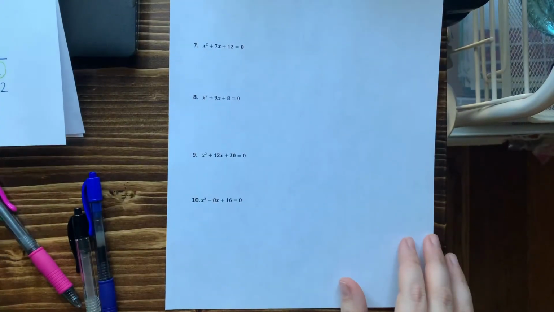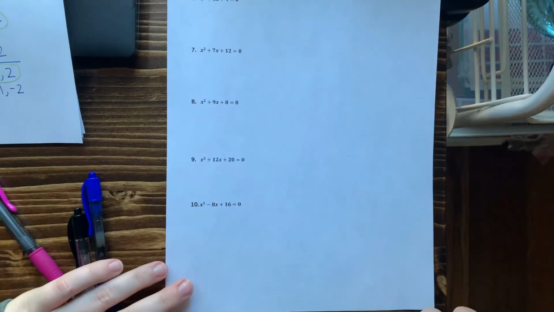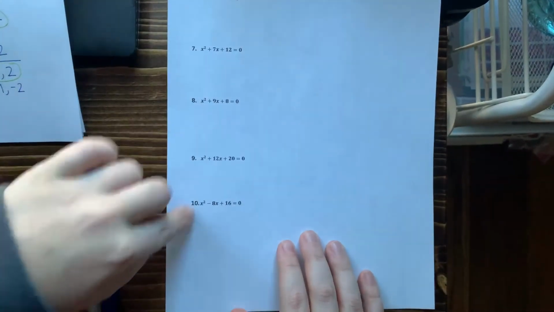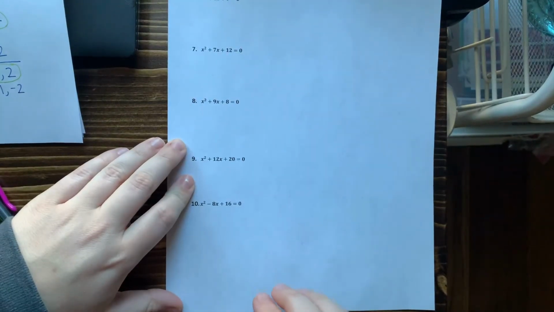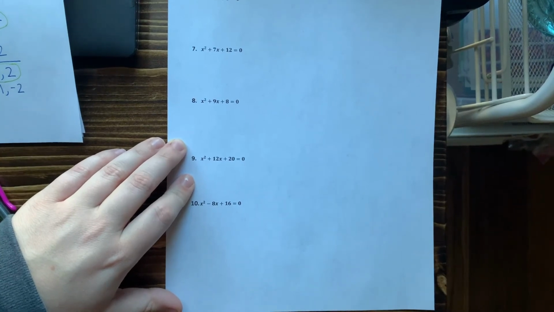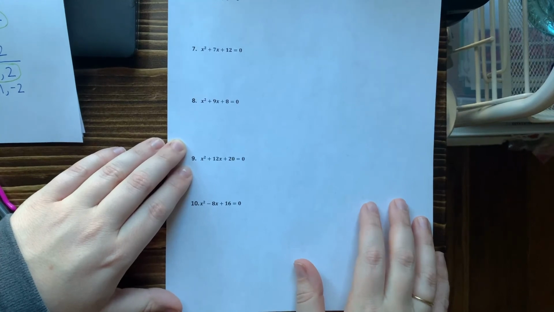Okay, so now the video is almost over. What I want you to do, and you can do this on your own paper, is work out numbers 6, 7, 8, 9, and 10 of the individual practice, factoring. Your final answer should be your roots. So you'll get to your factored form and then write out your roots and then go into the Microsoft form and put in those answers.